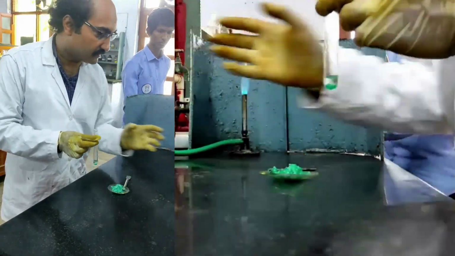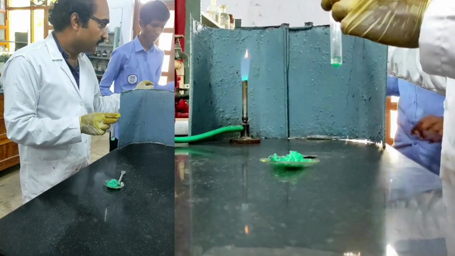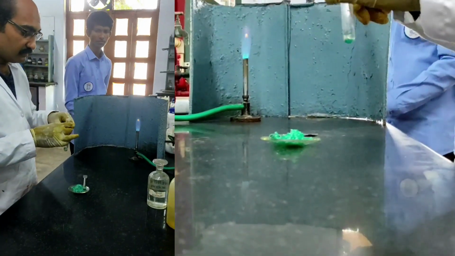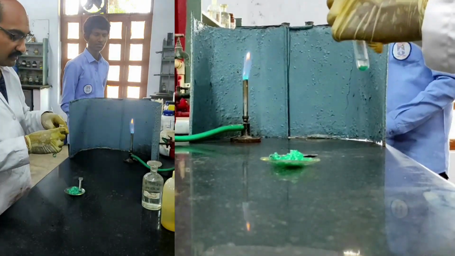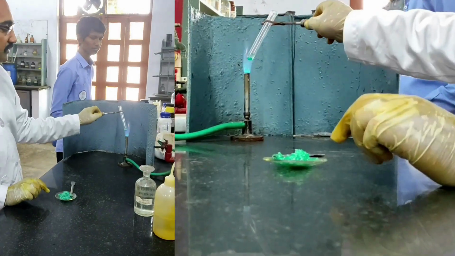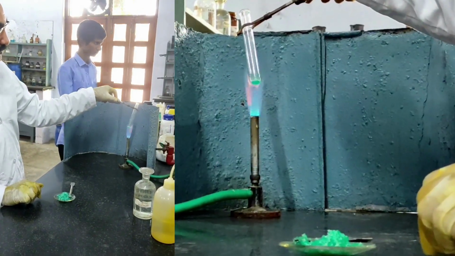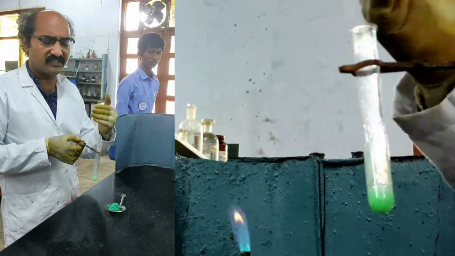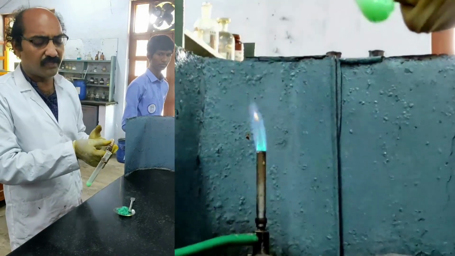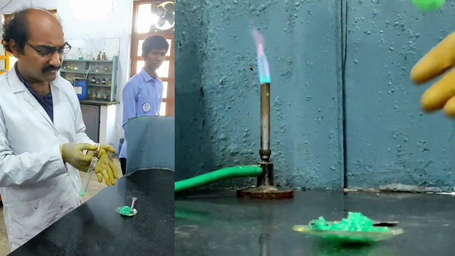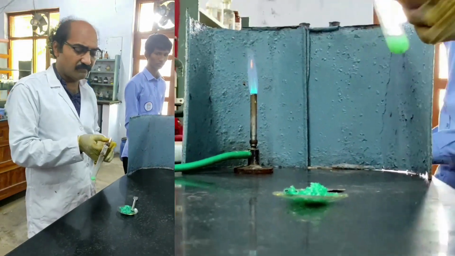Now I am heating this. I am using the holder for heating, and in the Bunsen burner I am heating. I told you, while heating you need to be a little bit careful. Okay, smell of ammonia. You are getting an ammonia smell. So therefore maybe ammonium ion is present in this given mixture.